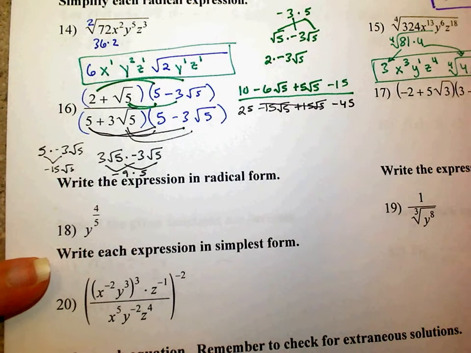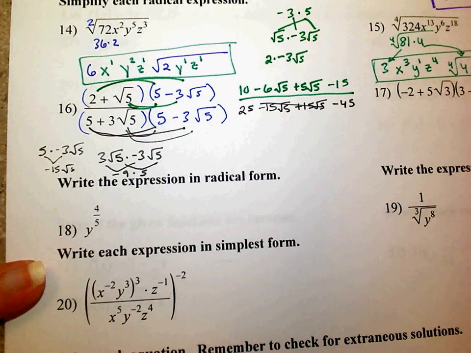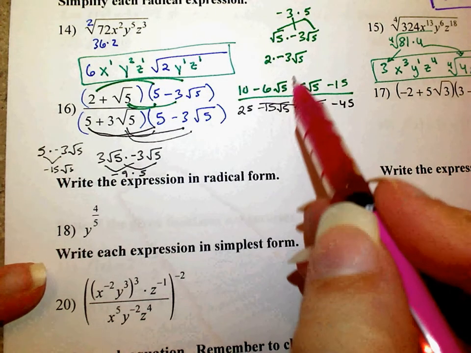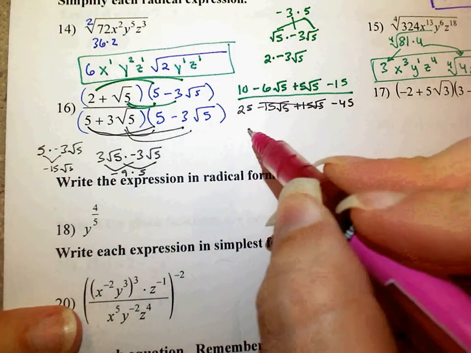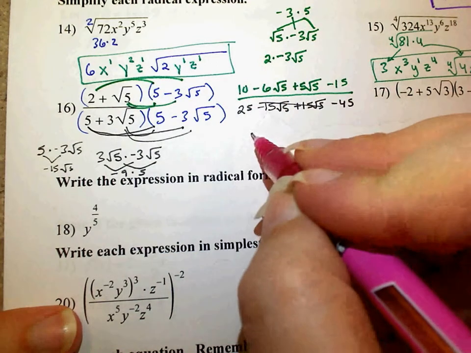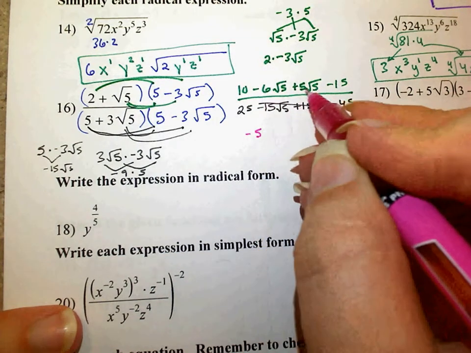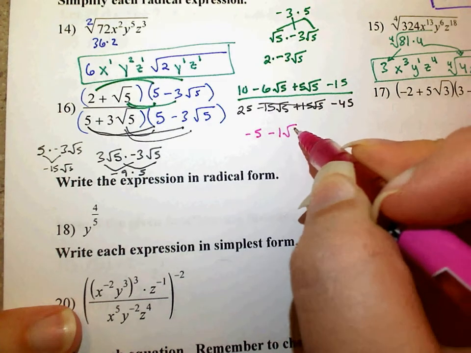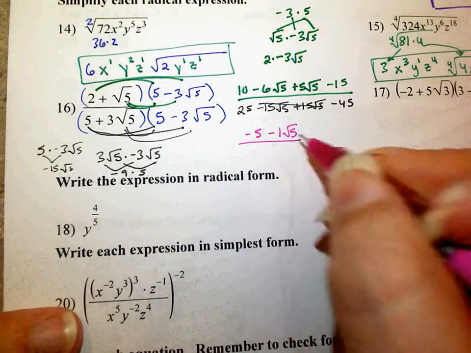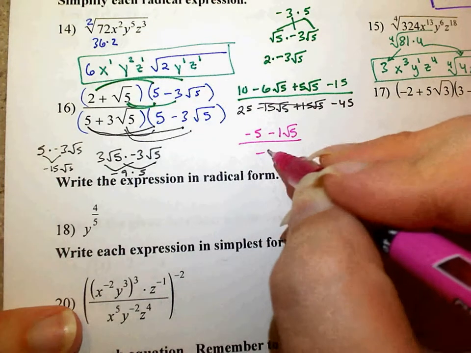Remember, you can type that in the calculator if you want to check and make sure that you got it right. Calculator will do that. Unless it's something like this, in which case it will not write it as a radical. So let's combine like terms in the numerator. 10 minus 15 is a negative 5. Negative 6 square roots of 5 and positive 5 square roots of 5 is a negative 1 square root of 5. Negative 6 plus 5. And then 25 minus 45 is negative 20.